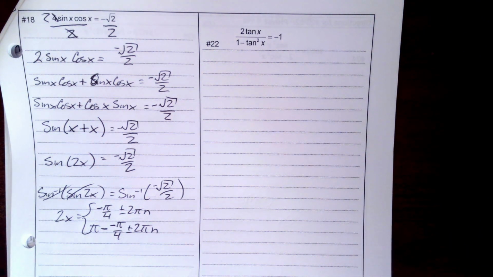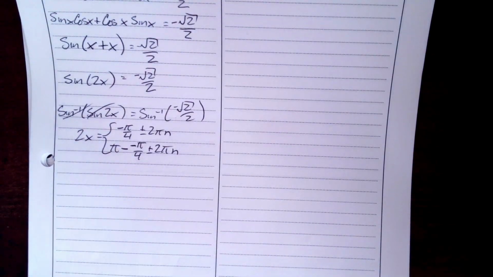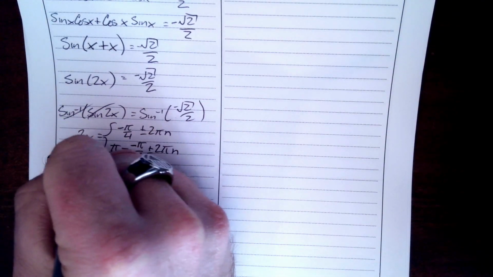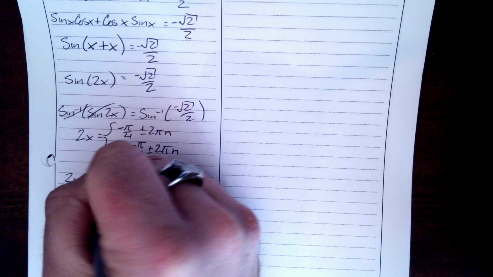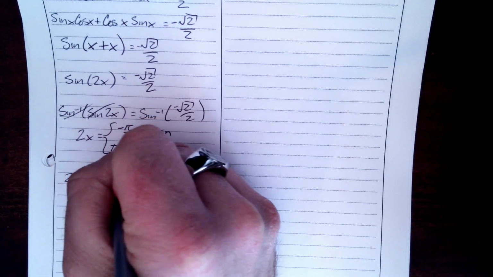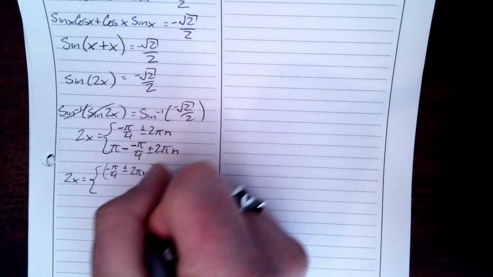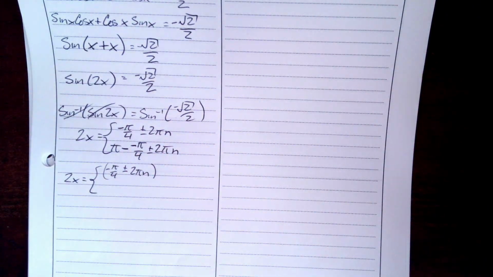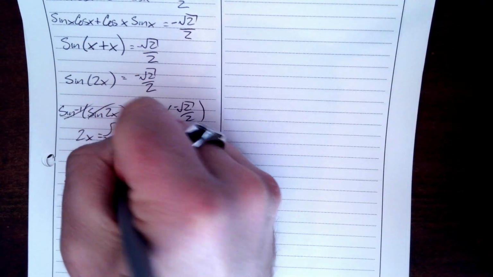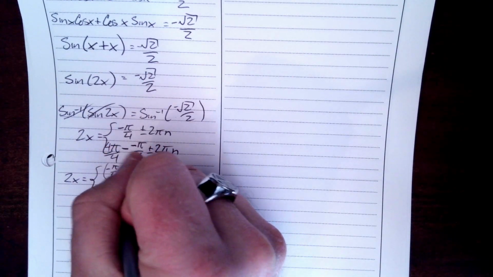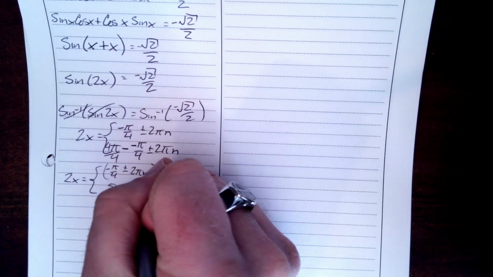That 2 is being held on through multiplication, so we can divide by 2 here after we simplify. So 2x is going to equal negative pi over 4 plus or minus 2 pi n. Pi minus negative pi over 4, that's really 4 pi over 4 minus a negative is plus, so we get 5 pi over 4 plus or minus 2 pi n.